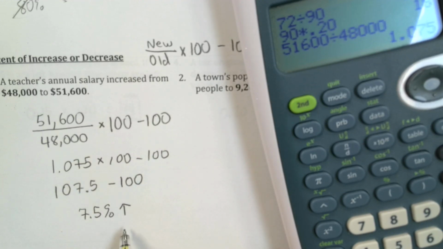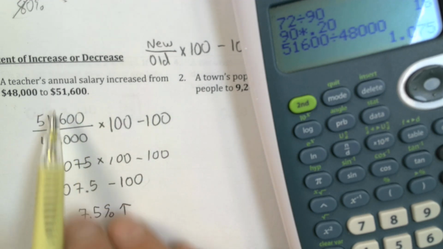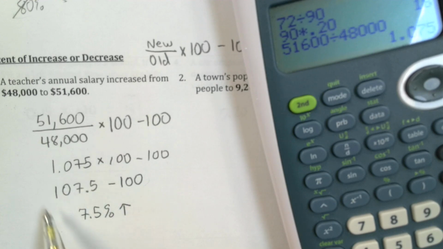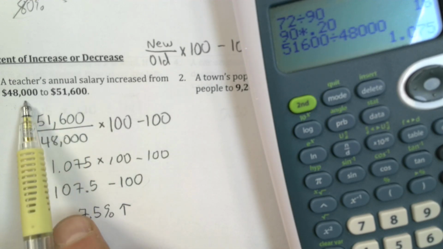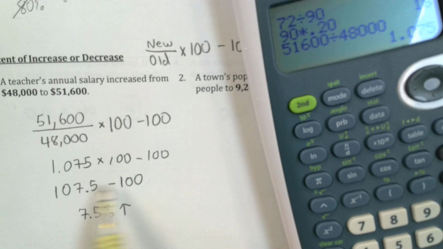So it's a 7.5% increase. So subtracting the 100 takes away the original amount, like the 48,000, because this is 107.5% of the original. So by subtracting the 100, you're taking out the original amount and showing you what percent is left over.